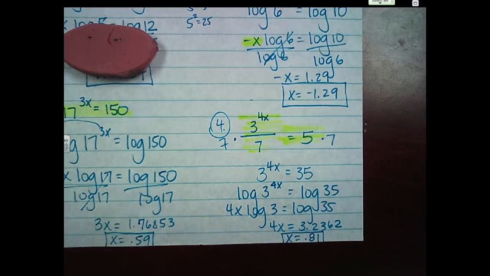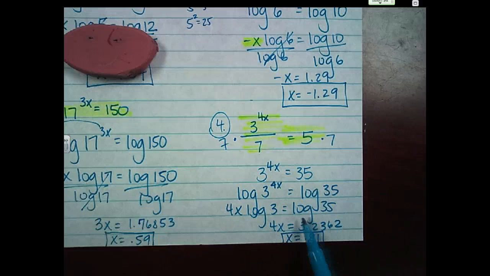At the end, I would leave the answer. When I do log 35, she's asking what I round to. So I would take log 35 divided by log 3. I would leave that answer in my calculator, okay, and then divide by 4. So I'd round to hundredths at the very end. Wait till the end to round. If you round and round and round over and over, it changes your answer.